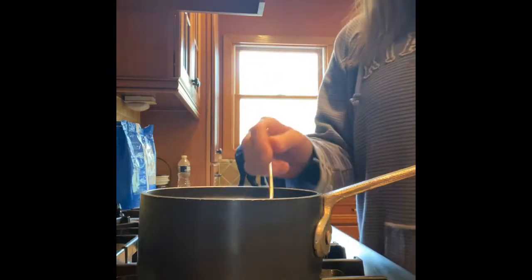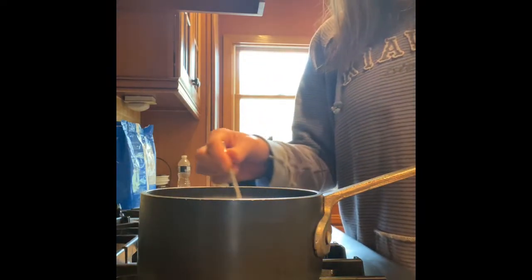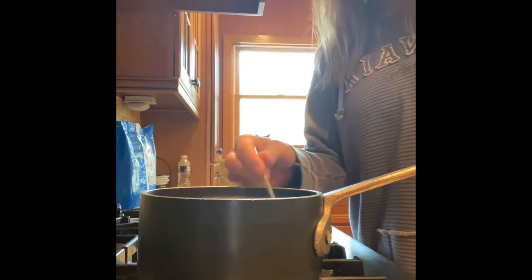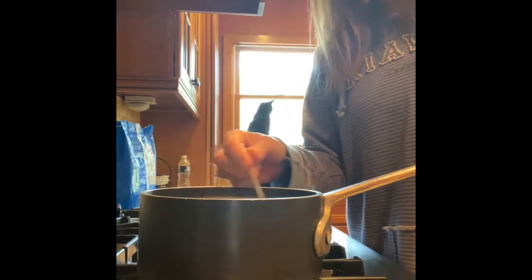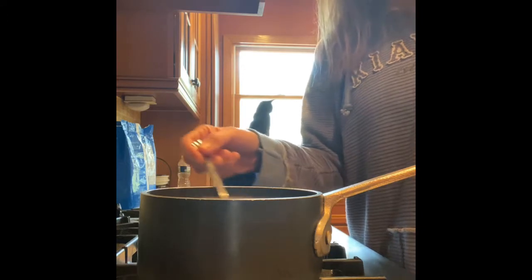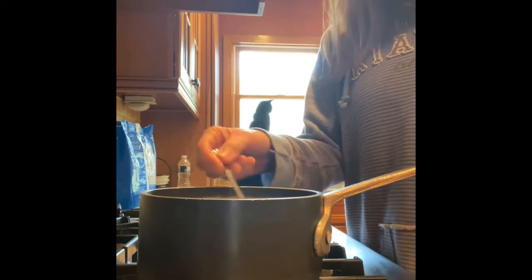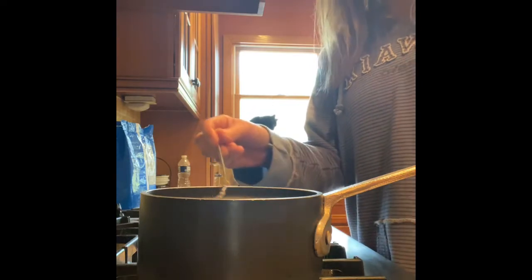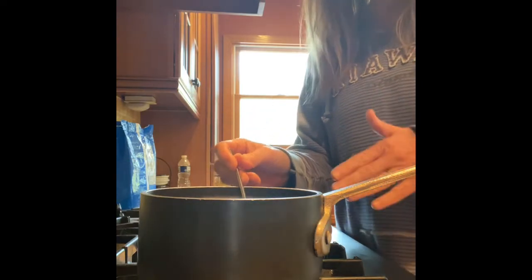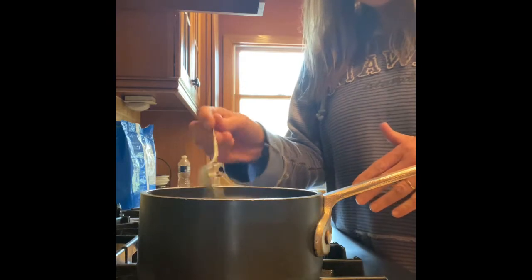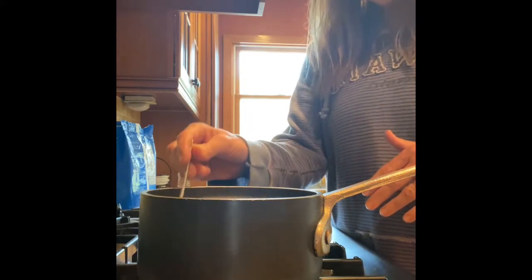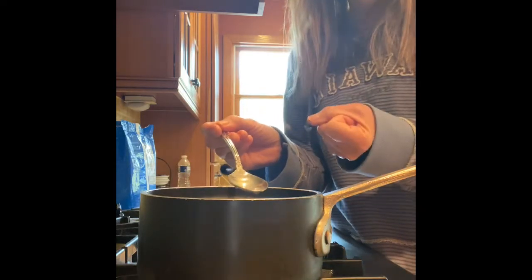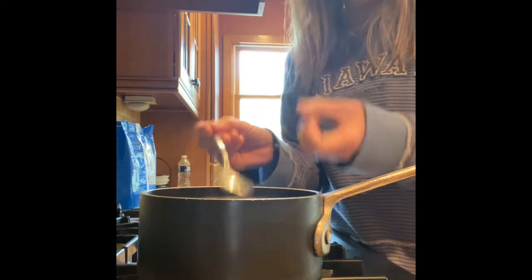Now, if you've ever tried to mix sugar or salt in something, they dissolve in the water, but it takes a long time. You have to keep stirring. And over time, if you kept adding more and more salt into the water, it would finally stop dissolving because the water would no longer accept any more salt.